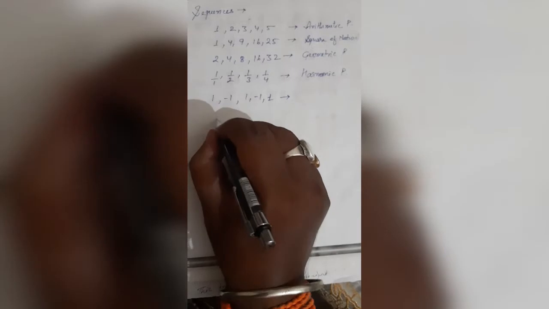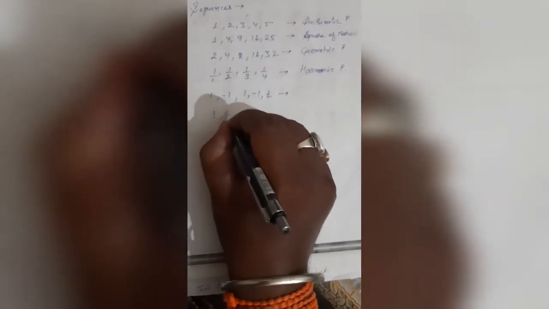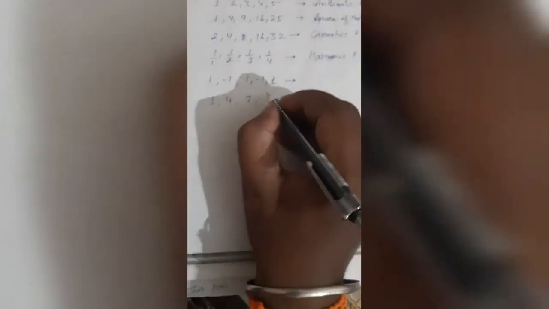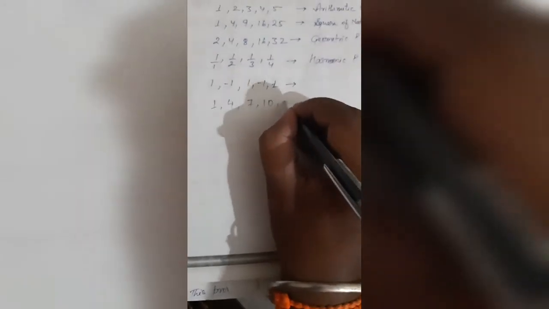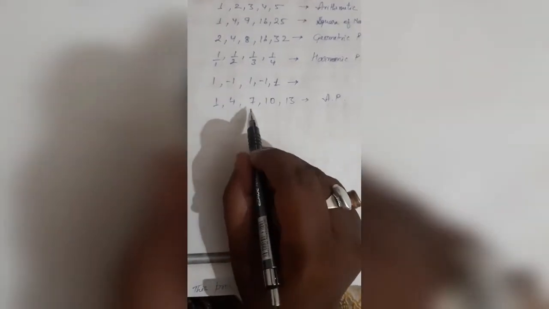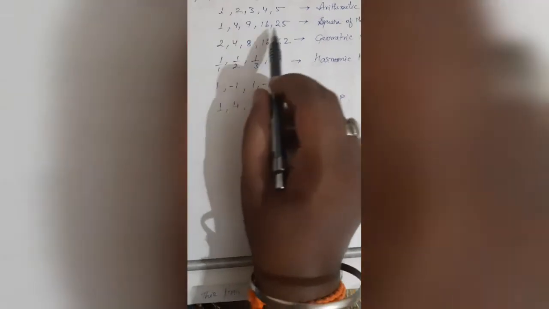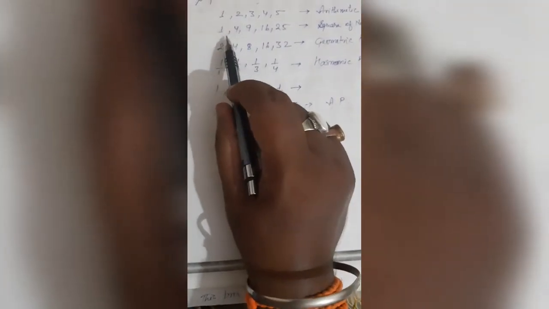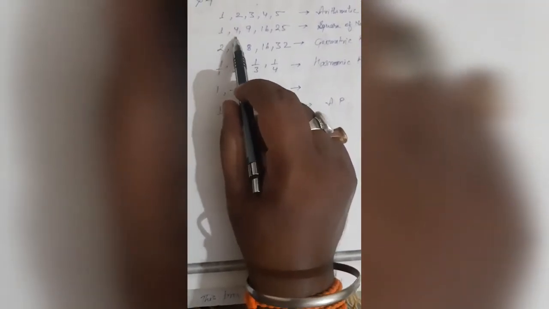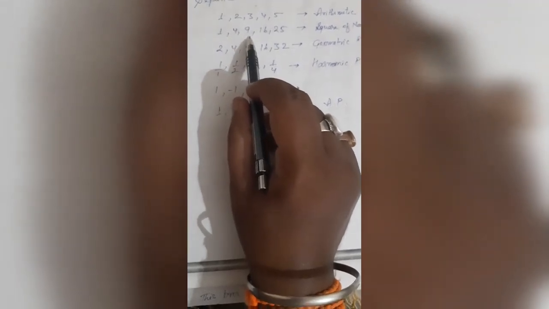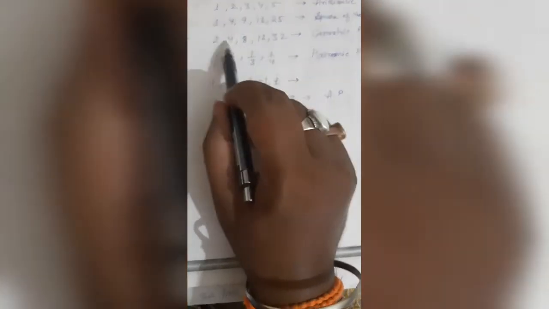If I form another AP, 1, 4, 7, 10, 13, this is also an AP because it has a common difference, that is 3. If we add 3 to it, 3 to it, 3 to it, then we will form this. But this is not an AP because the gap between 1 and 4 is 3, but between 4 and 9 it is 5, and between 9 and 16 it is 7, so it is different.